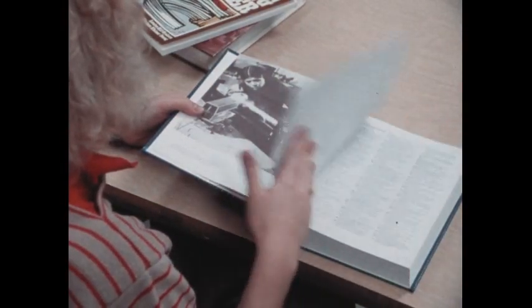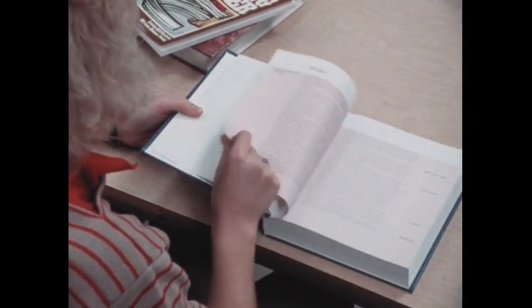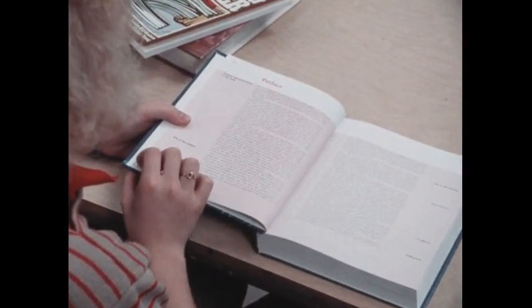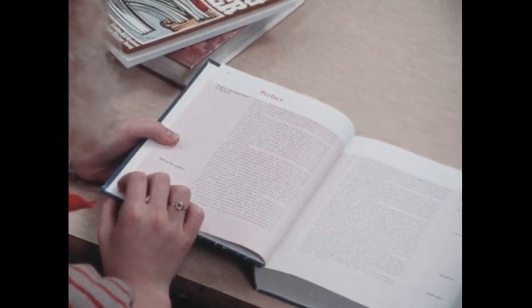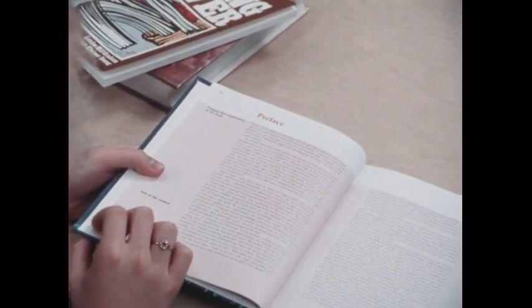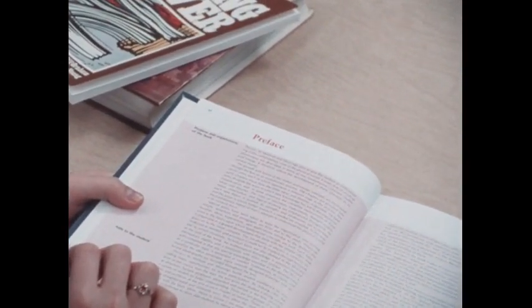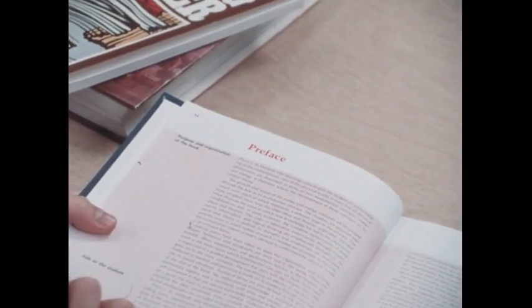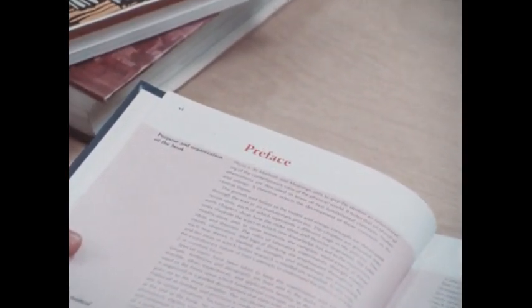And then, even if the title doesn't tell me too much about a book, I always read the preface. The preface is really a very special part of the book. It's the only place where the author really talks to the reader, one-on-one. And when the author talks, I listen.